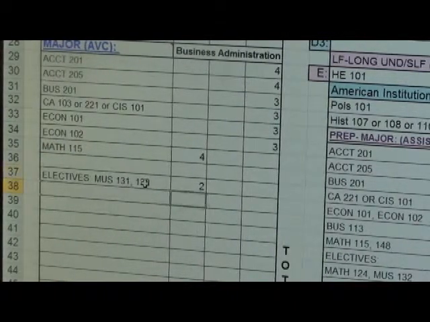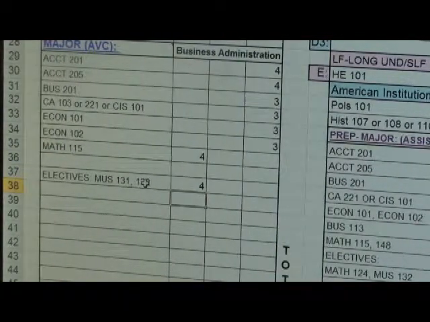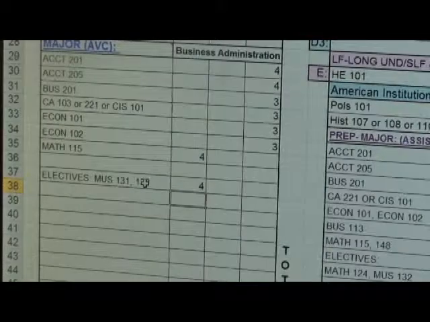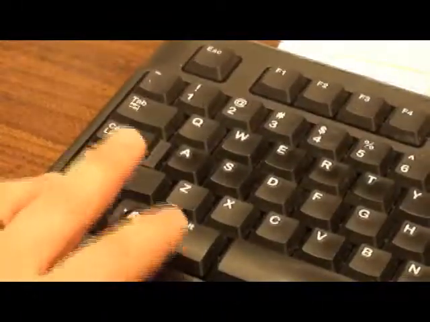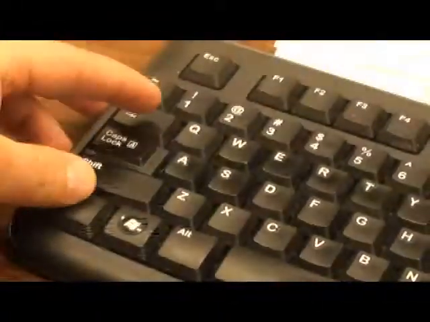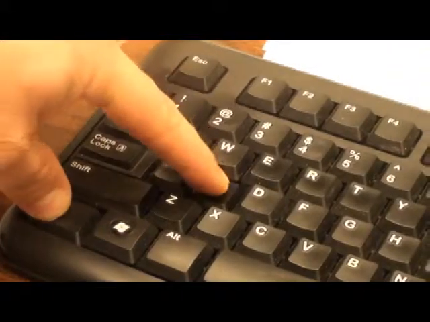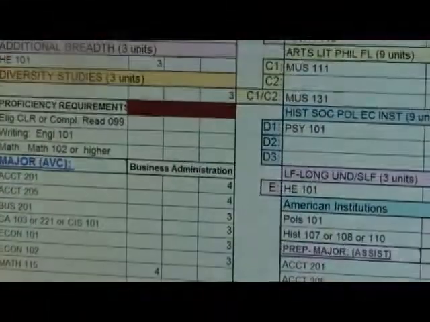I can fit both of those in there and make it 4 units. Okay, I'm going to save every now and then. The shortcut to saving, if you go to the keyboard, is to hit the Control key and the S at the same time. So if you hold it down and then hit S, it saves it. Try to do that very often.